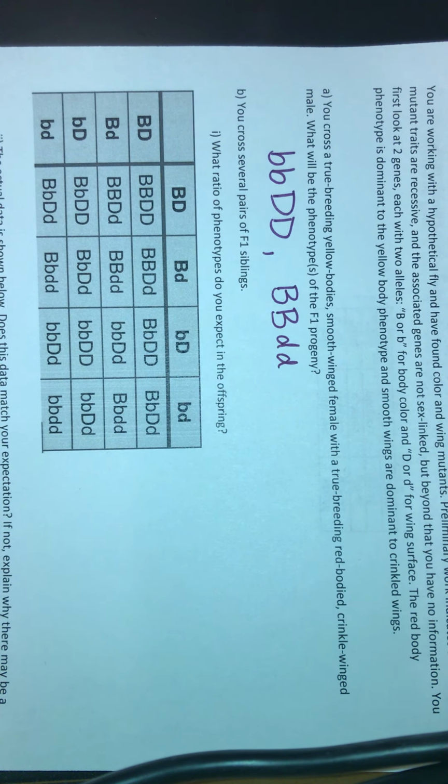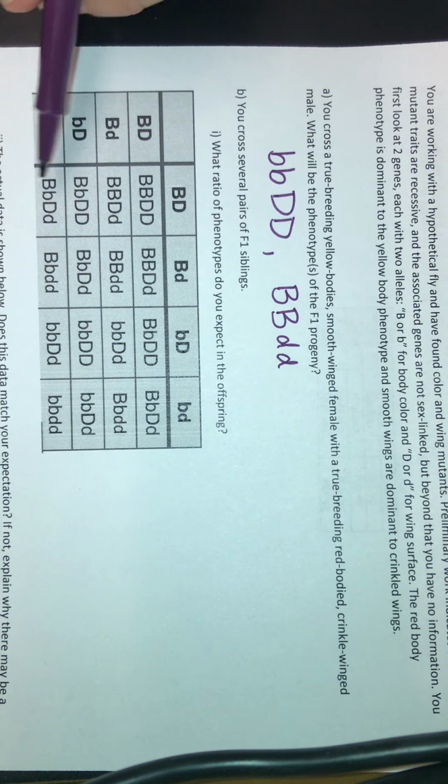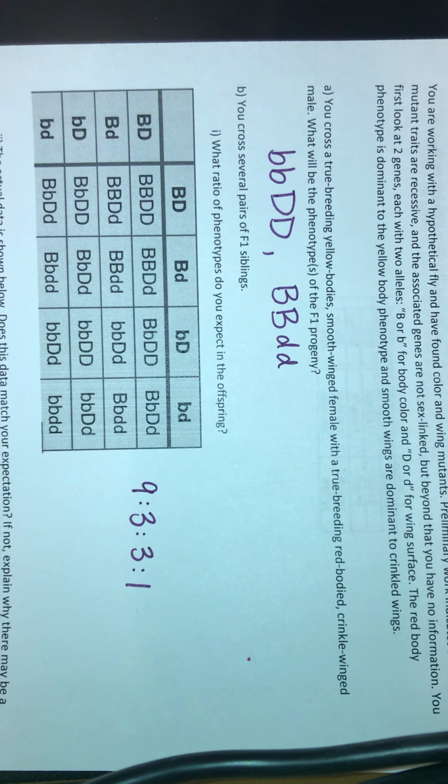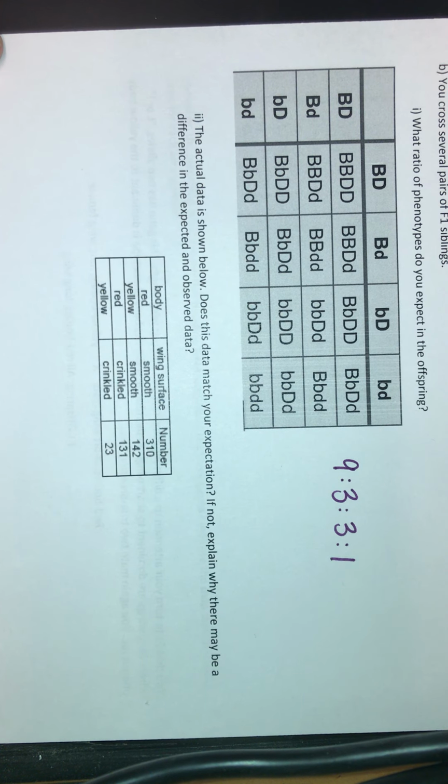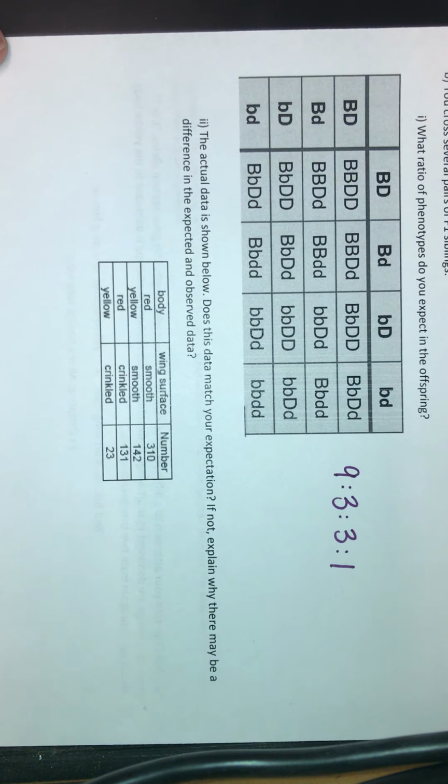When you cross these individuals, this is the dihybrid Punnett square that you should get if you do it correctly. I'm not going to work through that. But if we go through and you have to figure out the phenotypes, the expected ratio should be 9 to 3 to 3 to 1. But the actual data is shown right here in this table, and it's not a 9 to 3 to 3 to 1 ratio, but it's not 100% perfect. So we're going to do some further investigation.